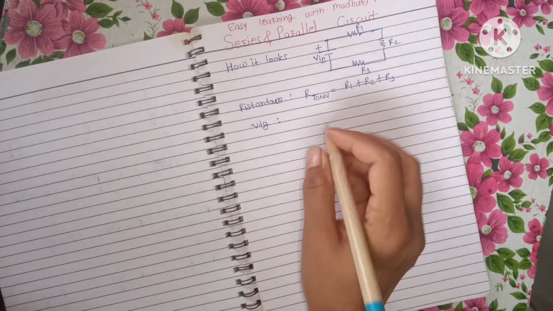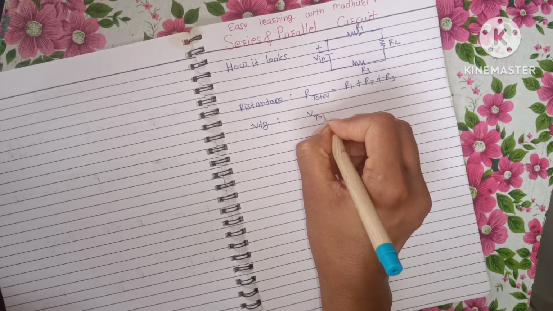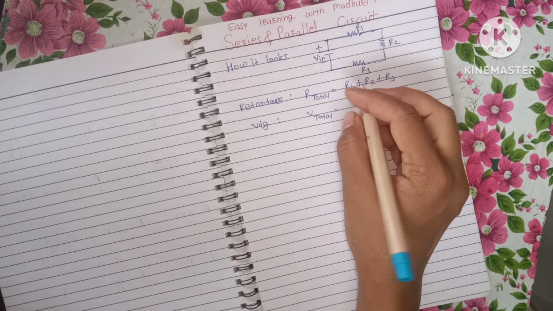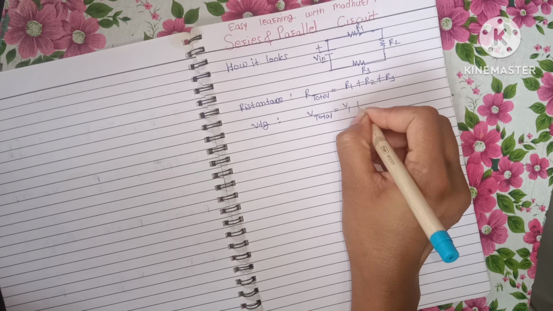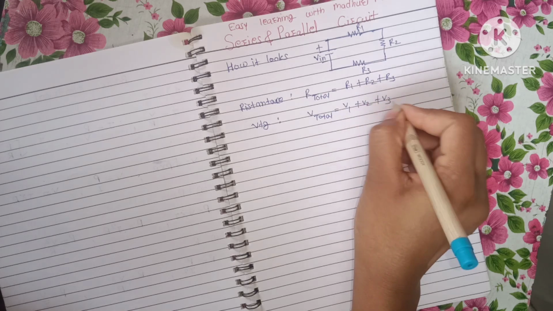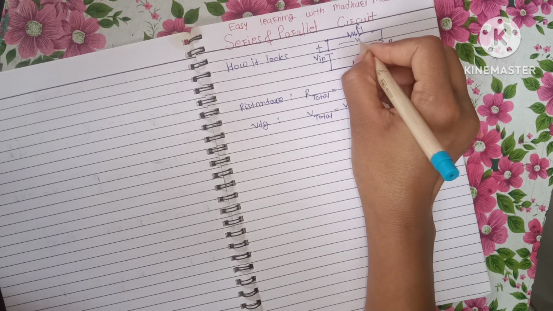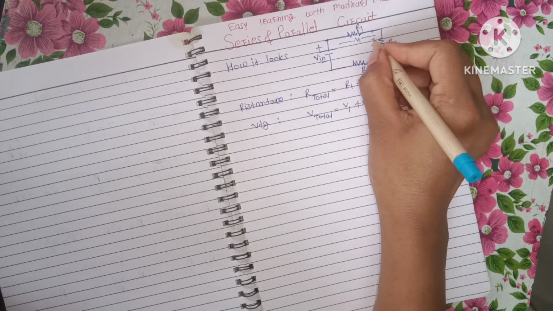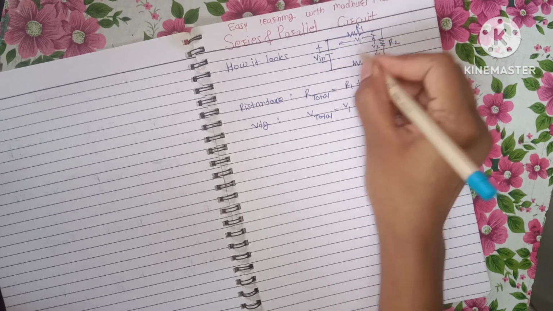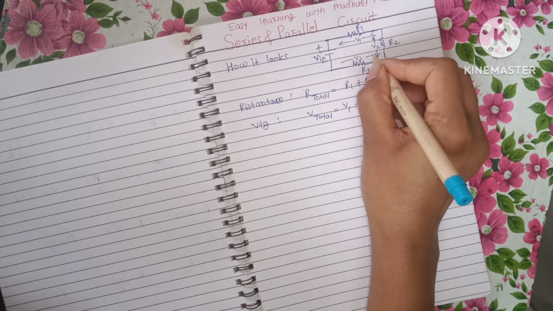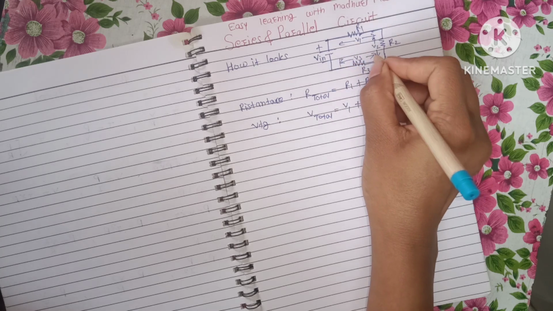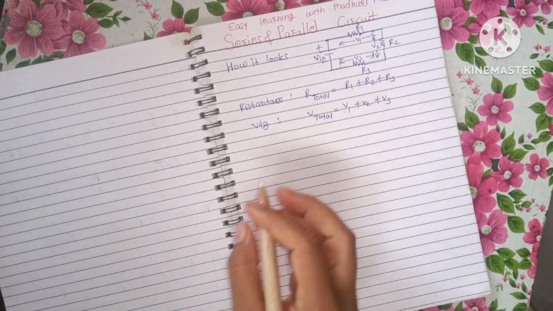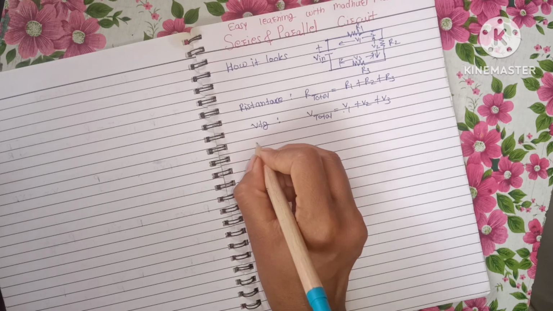And how do we calculate voltage? V total is equal to V1 plus V2 plus V3. V1 is the voltage drop across the R1 resistance, V2 is the voltage drop across the R2 resistance, and V3 is the voltage drop across the R3 resistance. In this way, we calculate the voltages V1, V2 and V3. Then the third point is current.